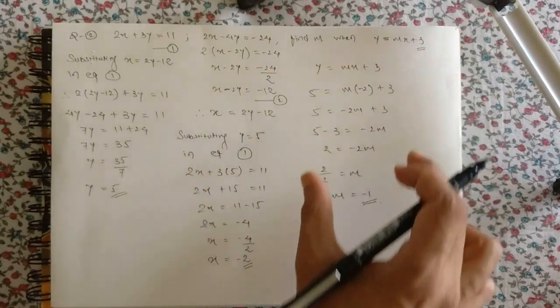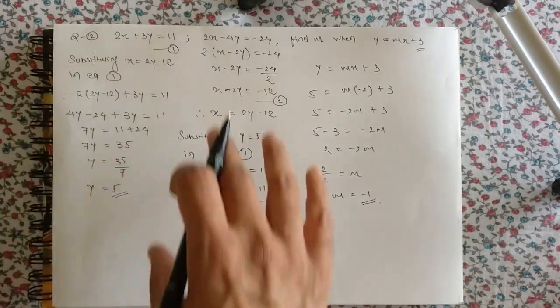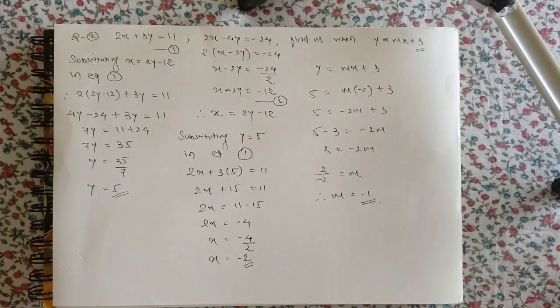Okay, so this was a supplementary or an extra question. The main idea regarding this question was solving a pair of linear equations in two variables with the method of substitution. That's what we have done.